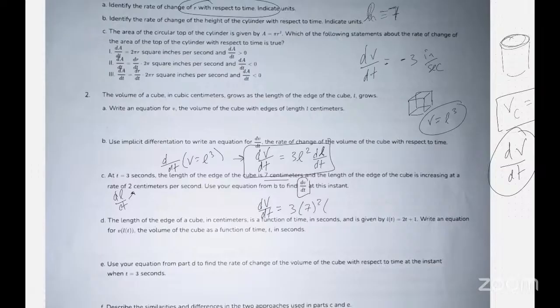So at time t equals 3, I didn't even have to write 3 in there ever. So 49 times 3 times 2. 49 times 6. So 50 times 6 is 300 minus 6, 294. Did I do that right?